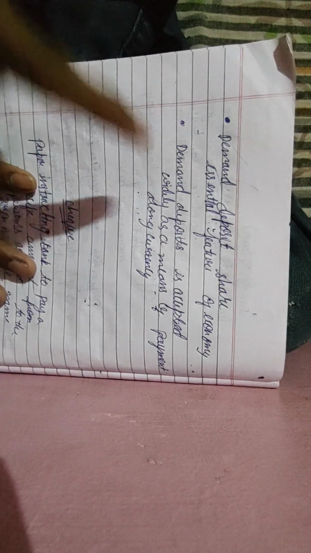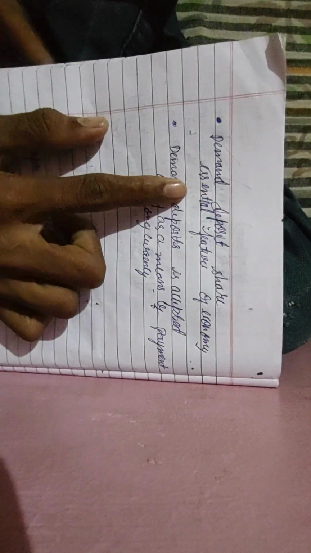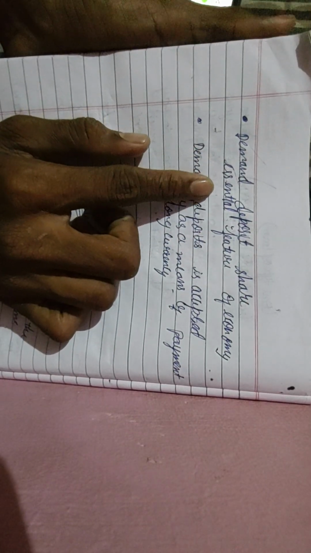And demand deposits sharing an essential feature of the economy means you can transfer money from person to person. It makes it possible to directly settle payments without the use of cash. You can transfer the money without using cash, from bank to bank. Then the future of the economy will be developed. This is one of the reasons why other countries are developing. With features like these only, a country becomes developed.